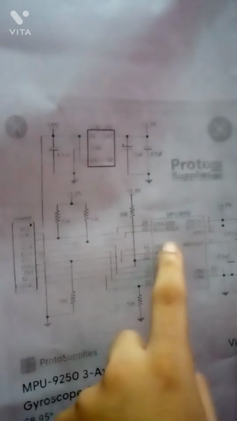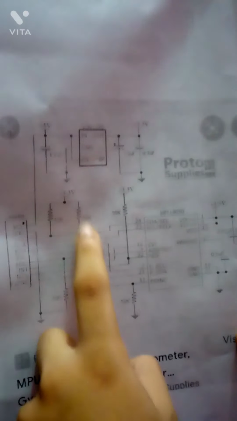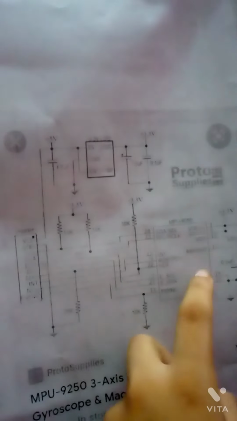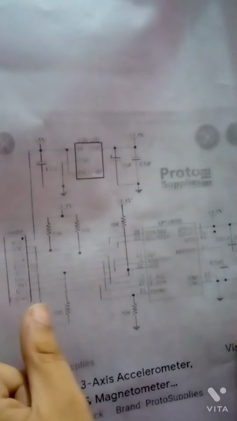These two terminals are pulled up with 10 kilo resistors to 3.3 volt to normally clamp the voltage. So if for some reason this IC sends an over voltage signal to the Arduino, it will not damage it.